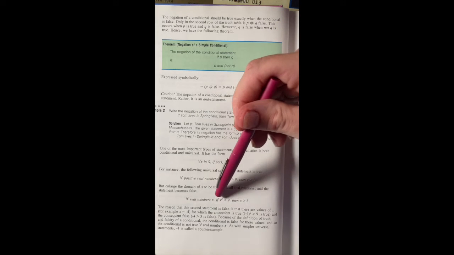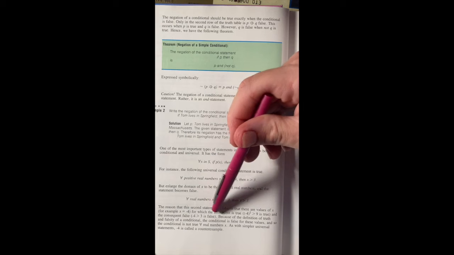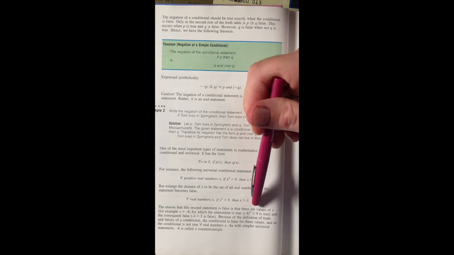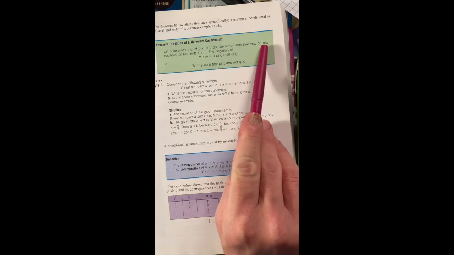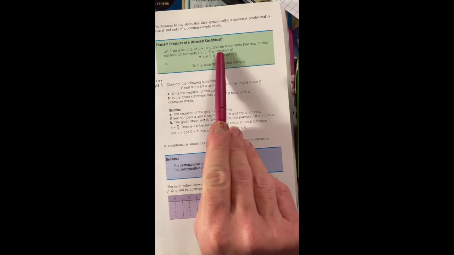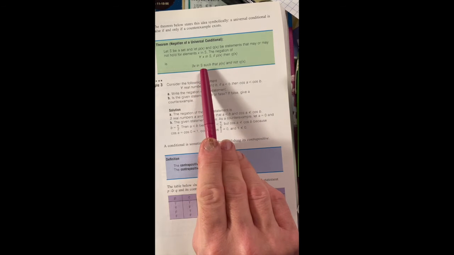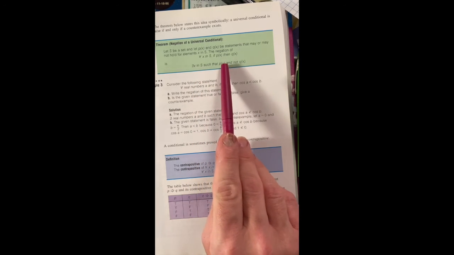Okay, so notice again, this becomes not a conditional statement anymore. It becomes, this is true and this is false. Right? And that's what we were saying up here. Let S be a set and let these be statements that may or may not hold for elements x in S. The negation of this is what we just said. There exists an x in S such that this is true, but this one isn't.